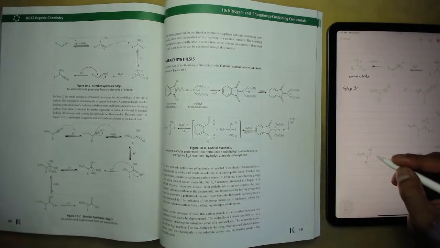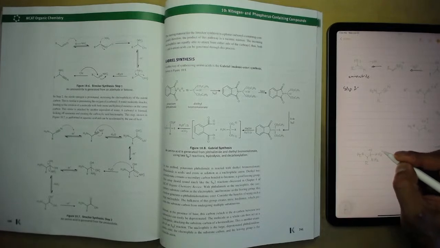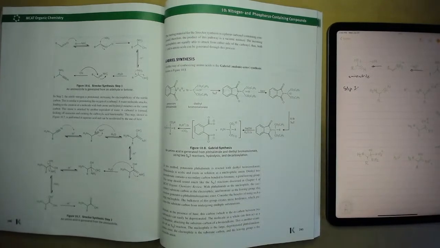So in the first water attack, our nitrile, our triple bond, turns into a double bond. The second attack of water, our double bond turns into a single bond with nitrogen.